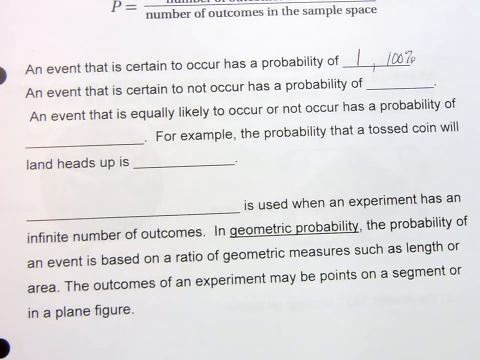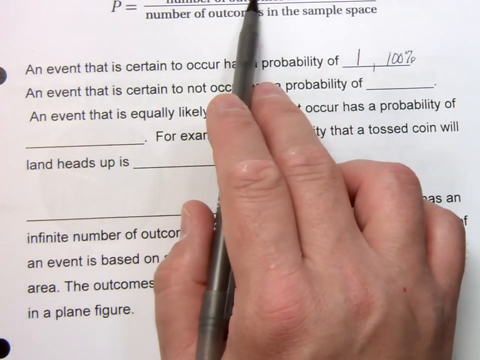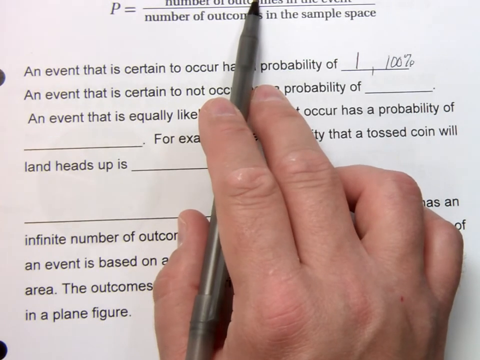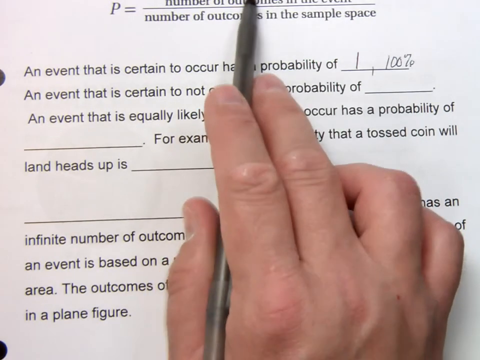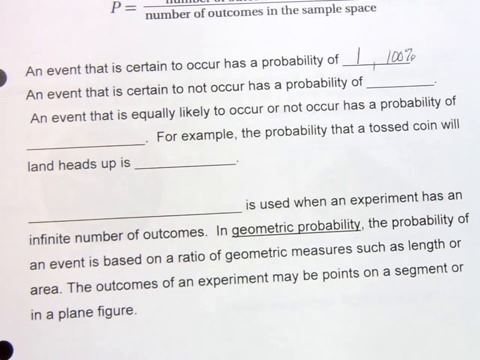Then I have 2 outcomes in the sample space, heads and tails, but I also have 2 outcomes in the event, heads and tails. So I'd end up with 2 over 2, which would reduce to 1. If you have a probability of 1, then that event is guaranteed to happen.